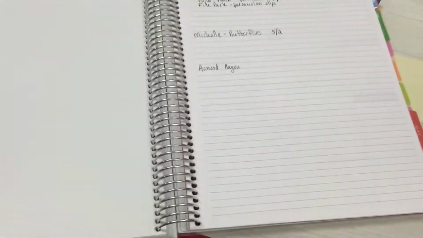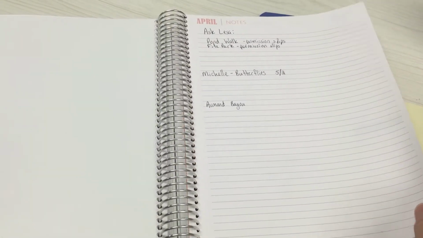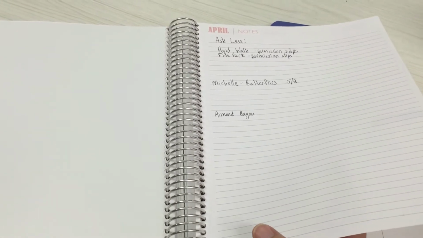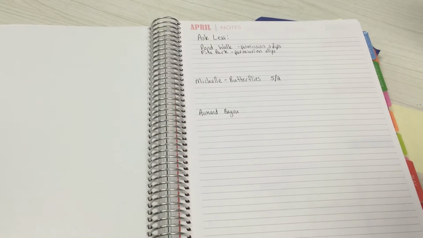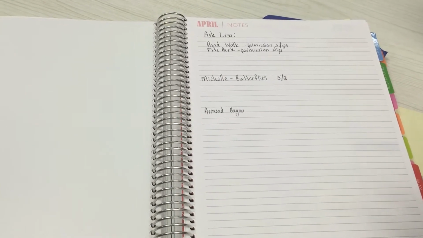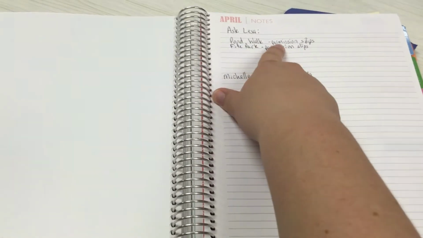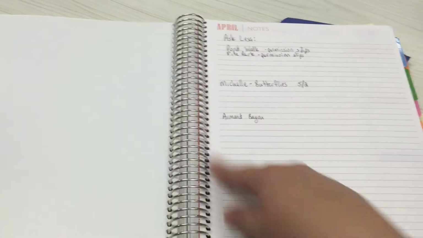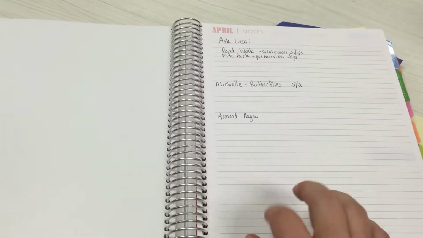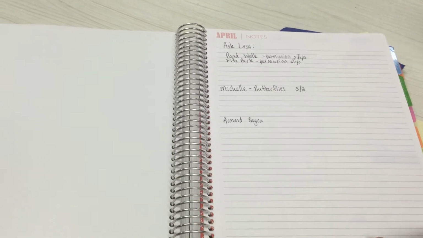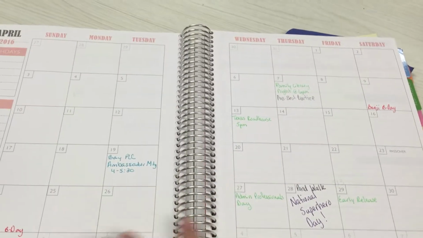I use the notes page to remind myself of things that I need to talk to the principal about. Like we went on a pond walk to a pond that's across the street, so these are more for our grade level meetings, like notes for that.